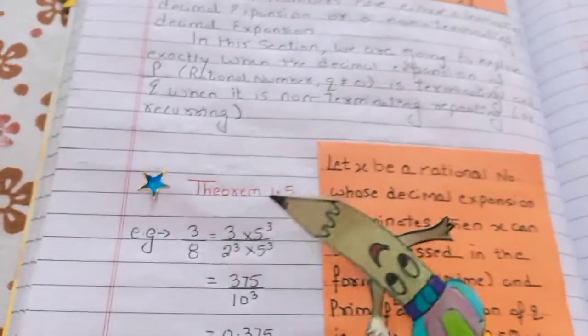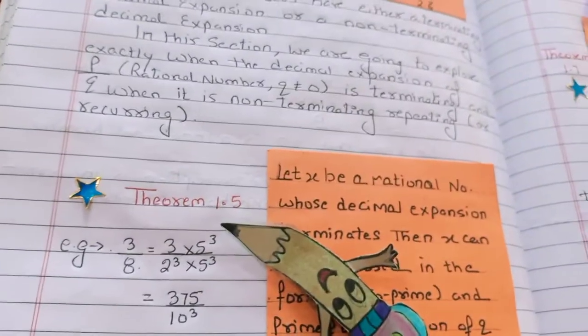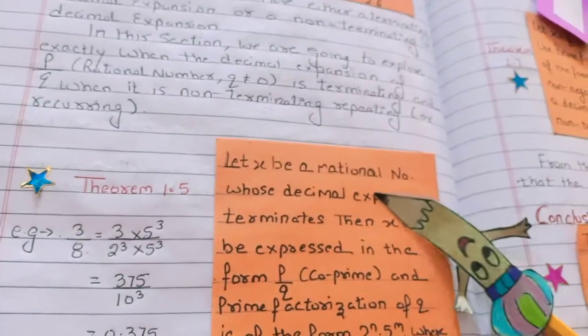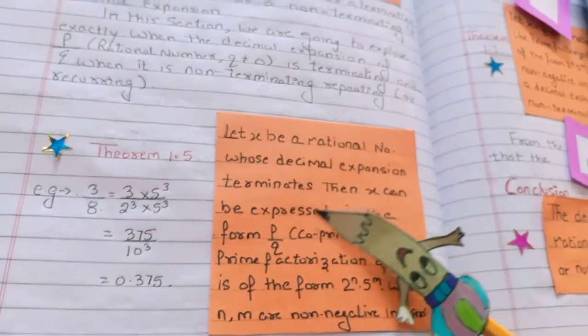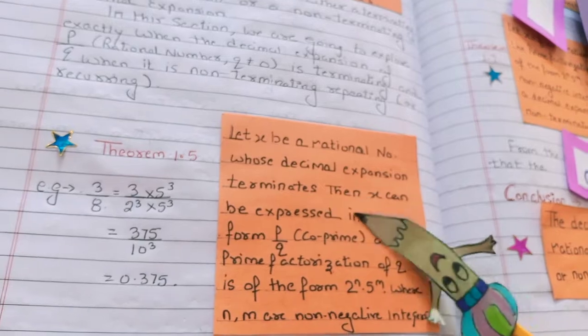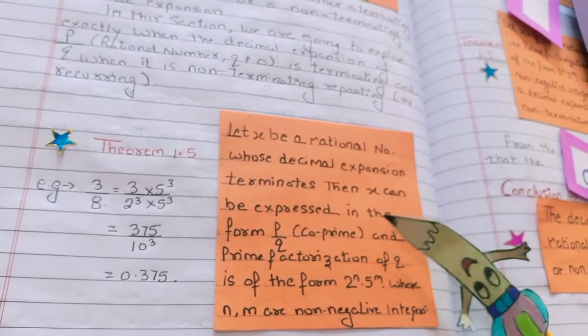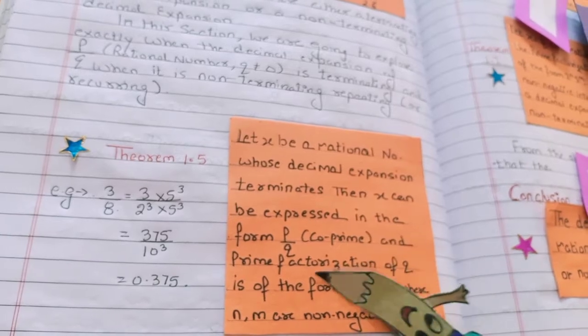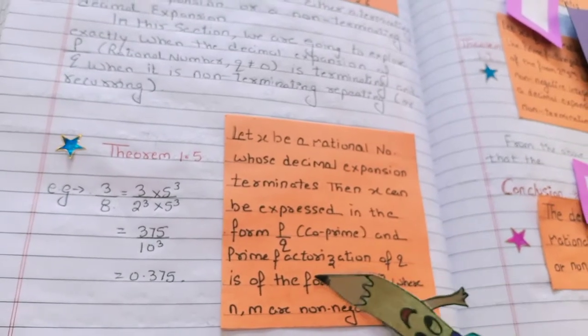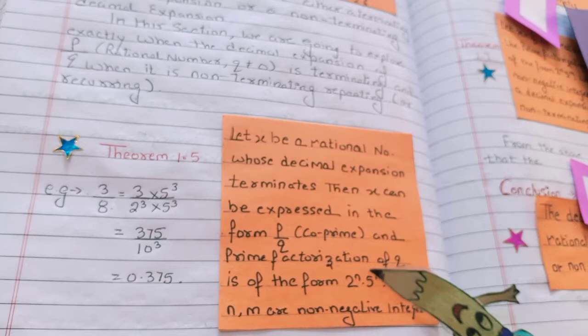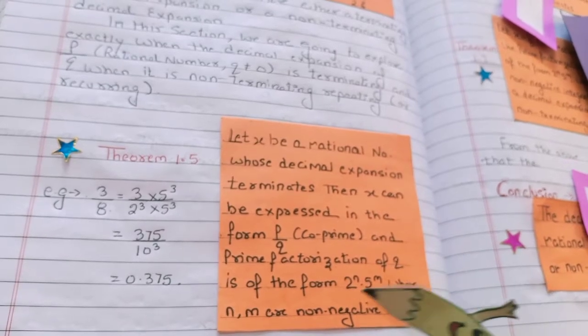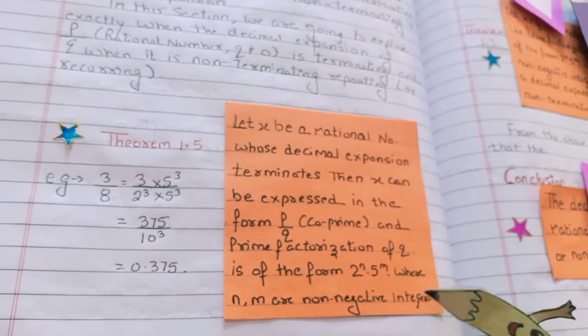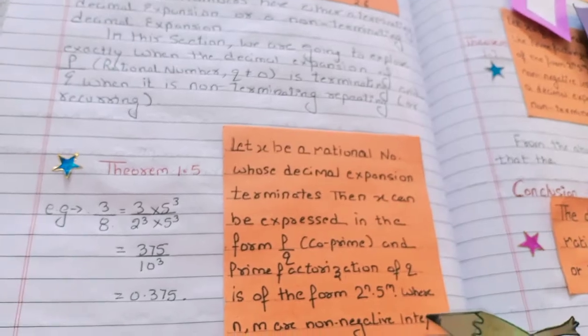First of all, I am explaining you theorem 1.5. Let x be a rational number whose decimal expansion terminates. Then x can be expressed in the form p by q, co-prime, and the prime factorization of q is of the form 2 raised to power n, 5 raised to power m, where n and m are non-negative integers.